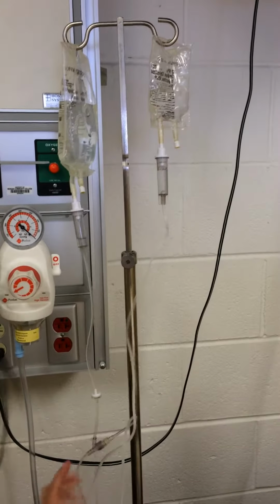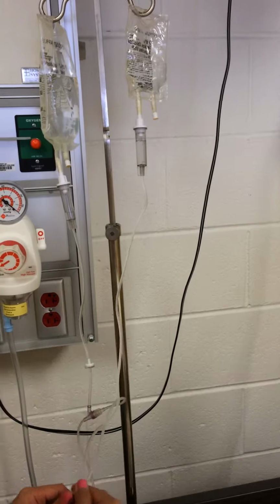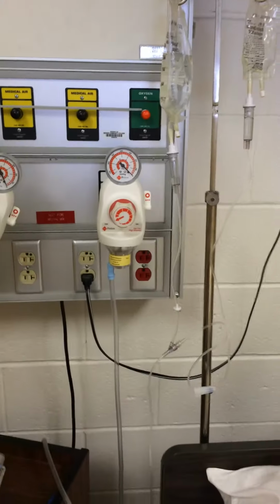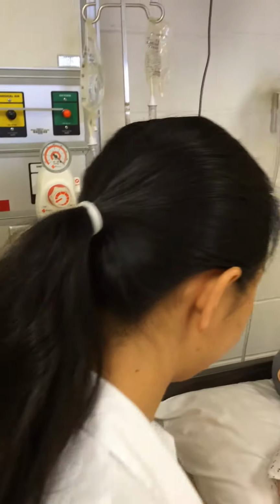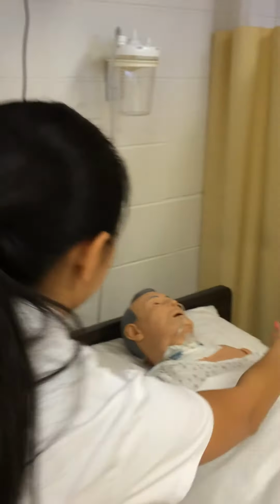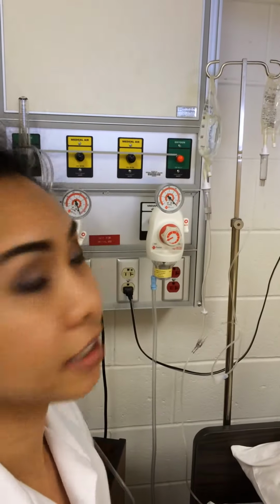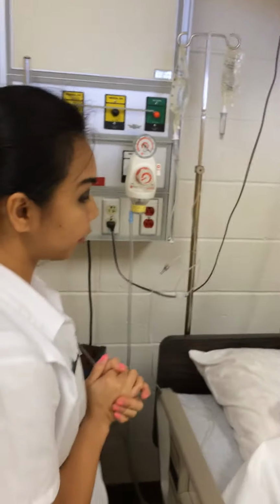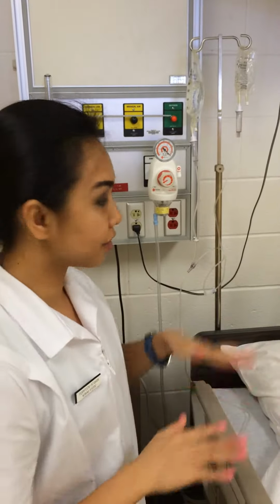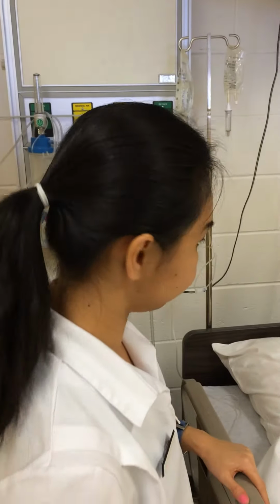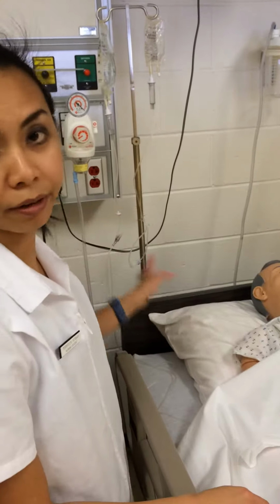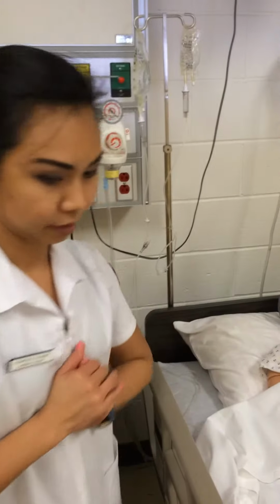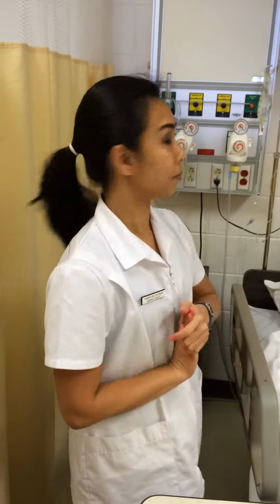Now I have already added the medicine to the primary IV. The physician order is 30 minutes. So I will make sure the patient is comfortable, and I lower the bed down, and the call bell is in reach. Okay. After that 30 minutes, I'll come back to remove the medication.